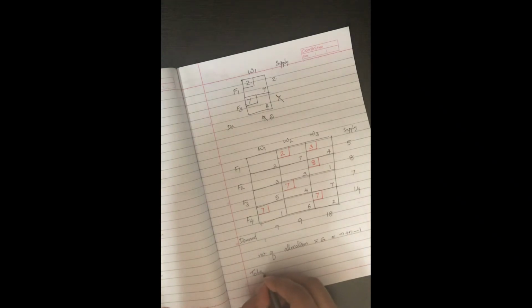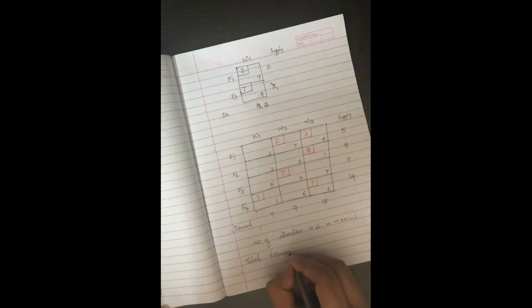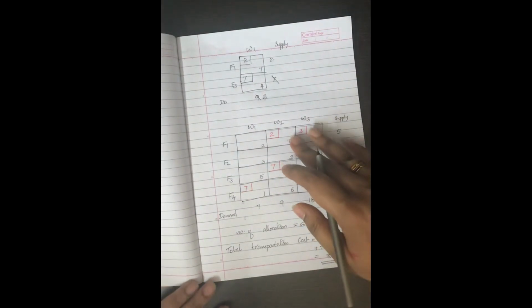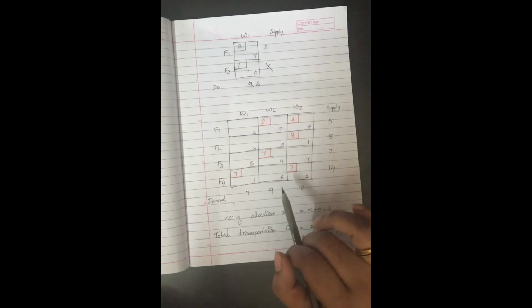So the total transportation cost is 2 into 7 plus 3 into 4 plus 8 into 1 plus 7 into 4 plus 7 into 1 plus 7 into 2. So the total transportation cost becomes rupees 83. Okay, this is the initial basic feasible solution. Since the first condition, the number of allocations is equal to m plus n minus 1, the allocations are in independent positions. Also it satisfies the rim requirement: 2 plus 3 is 5, 8, 7, 7 plus 7 is 14, so the row requirement is satisfied, and 7, 9, 18, the column requirement is also satisfied.